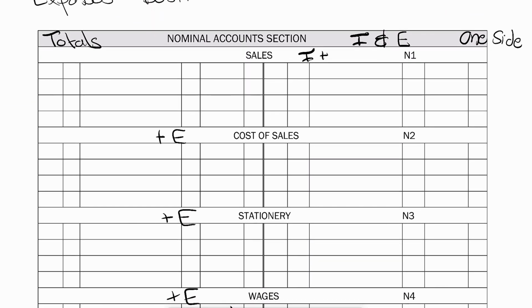Now moving on to our nominal account section, we have our incomes and our expenses. Let's go in and put our totals in. On November the 1st, remember all incomes take place on the credit side.